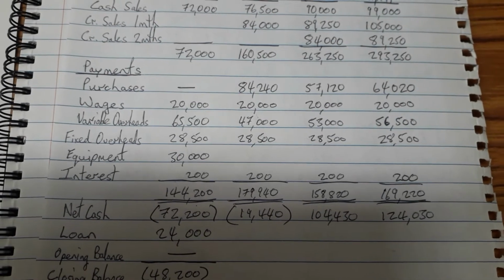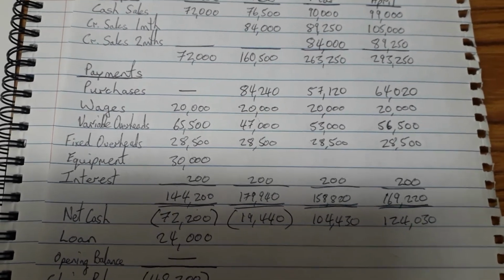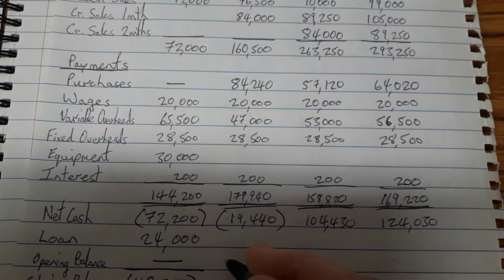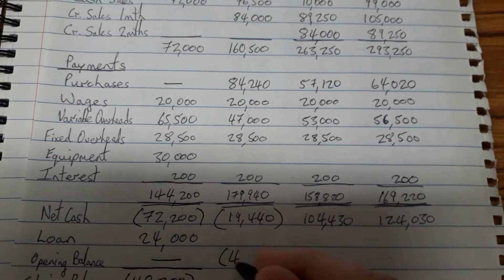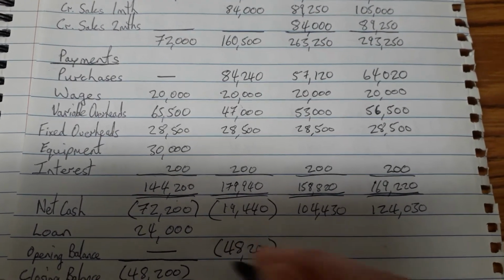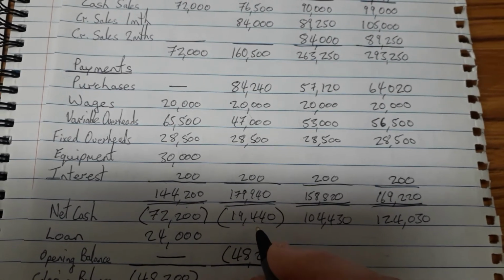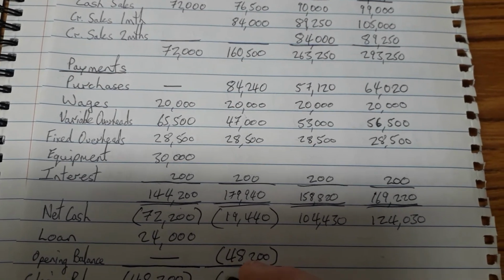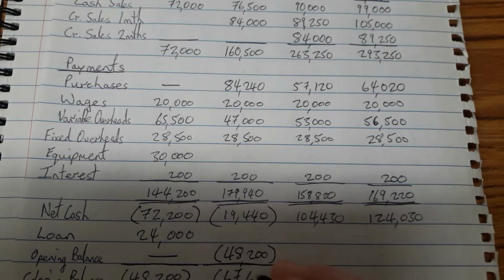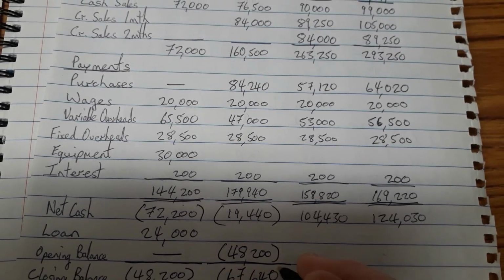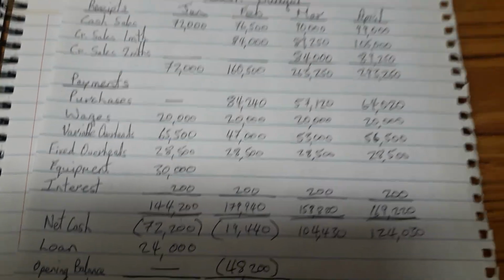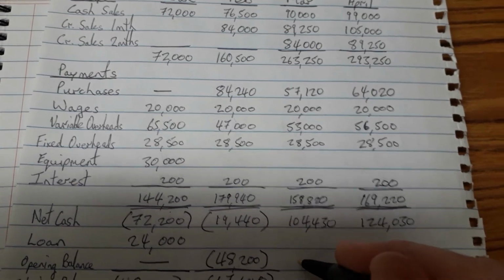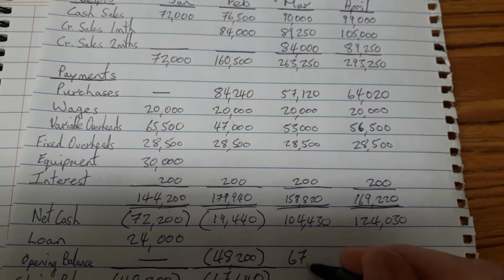So this closing balance, the money you have at the end of the month, will be your opening balance for the following month, because whatever you have at the end of January is what you have at the start of February. So we bring this up here, minus 48,200. Then we add it to this other minus we have up here to give us our closing balance at the end of February, and if we add the two of them together, it gives us a total of minus 67,640. And again, our closing balance for February becomes our opening balance for March, because whatever you have at the very end of February is the same thing you have at the very start of March. So it's a minus 67,640.